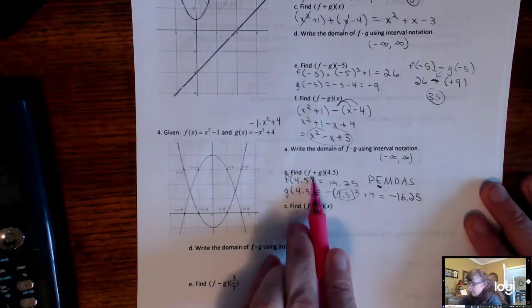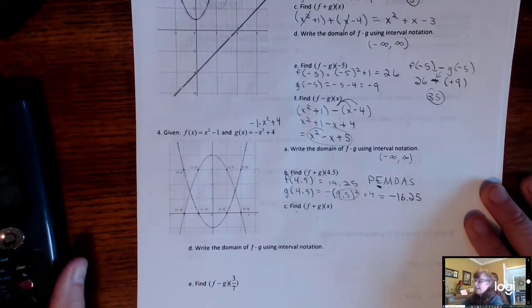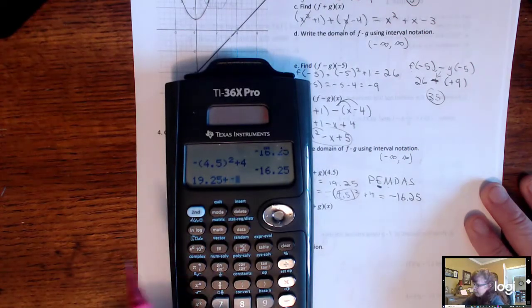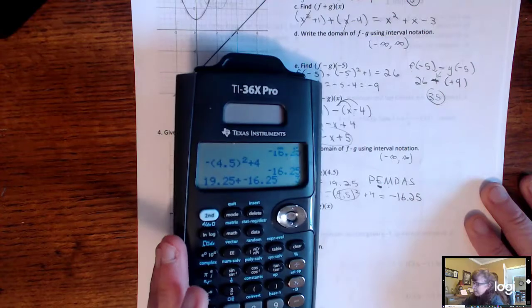All right, then we're supposed to add the two values together. So 19.25 plus a negative 16.25 is 3.